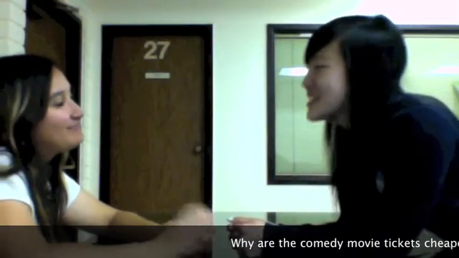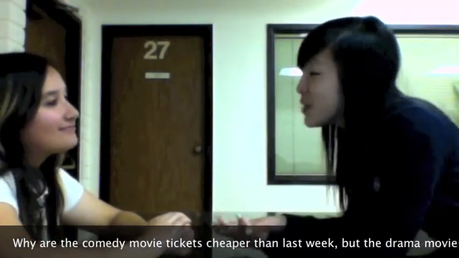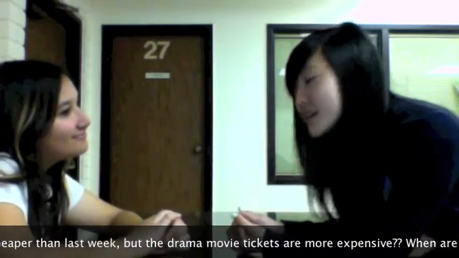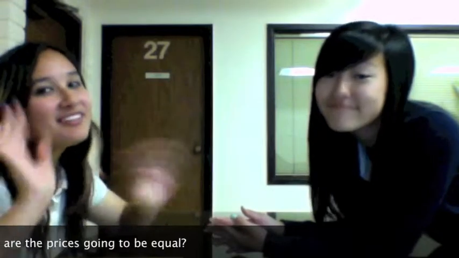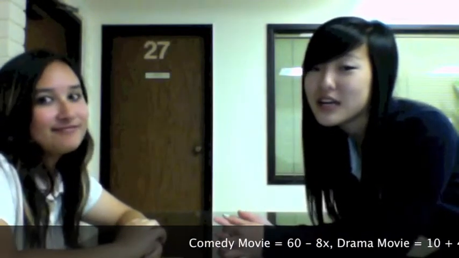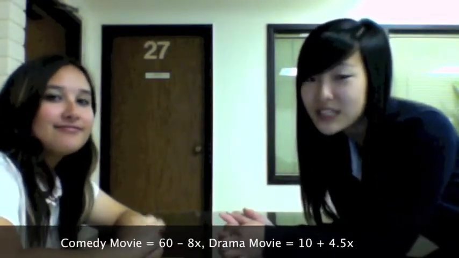Are the comedy movie tickets cheaper than they were last week, but the drama movie tickets more expensive? When are they going to be equal? That's a great question. We should use a system of equations to figure this out. If the formula for a comedy movie is 60 minus 8x, and the formula for a drama movie is 10 plus 4.5x, how do we solve it?